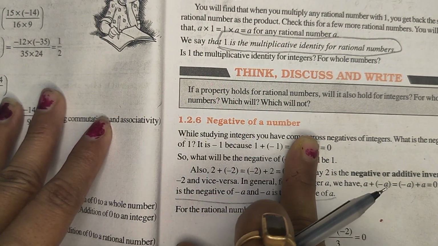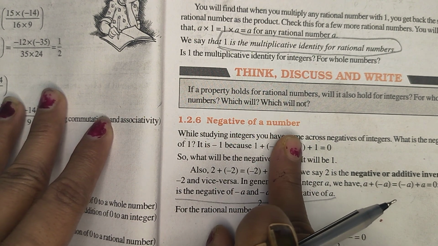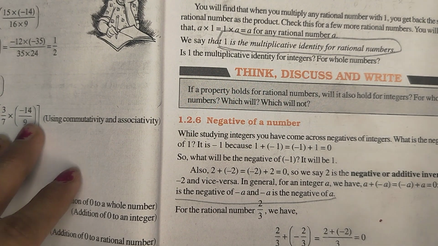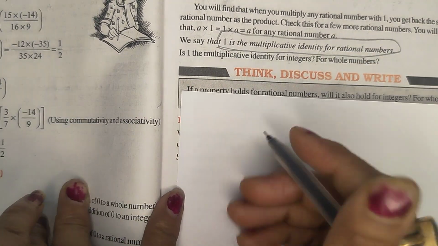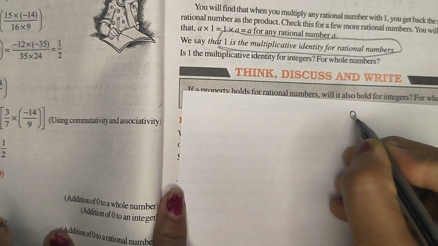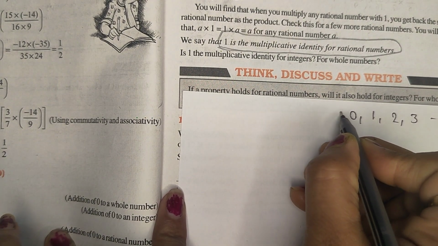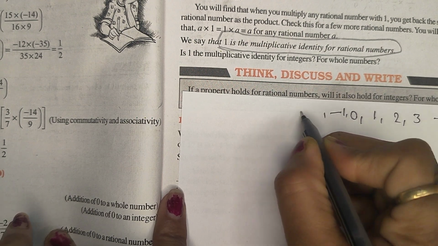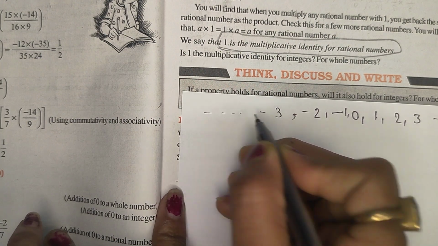negative of a number. We know that in integers, what is a negative number. You can write 1, 2, 3, dot dot dot, and also -1, -2, -3, dot dot dot.